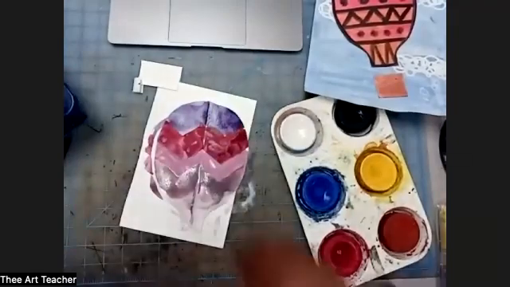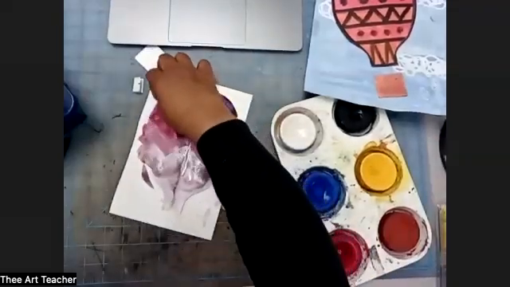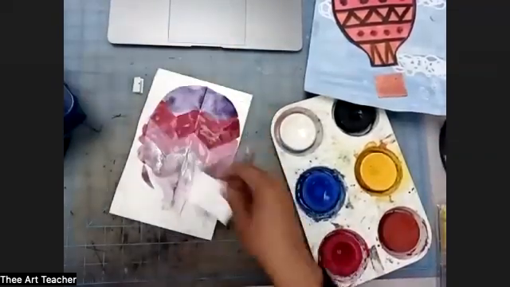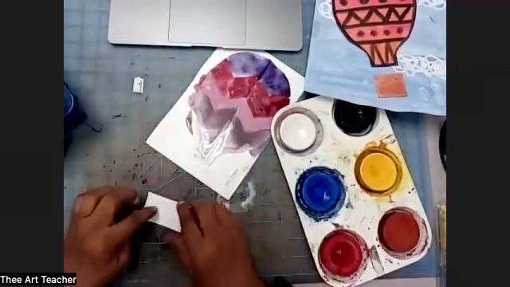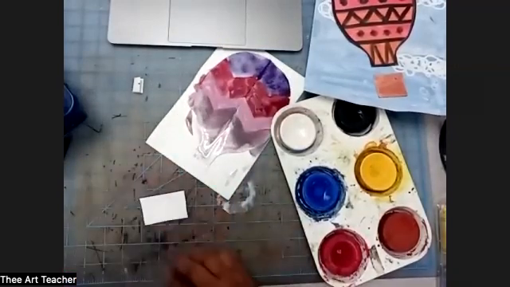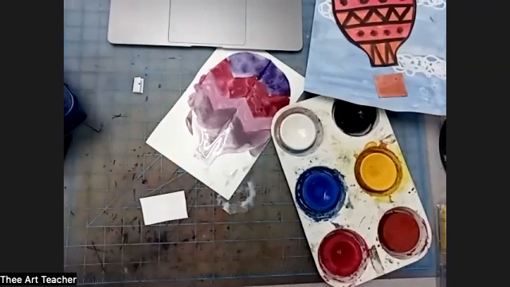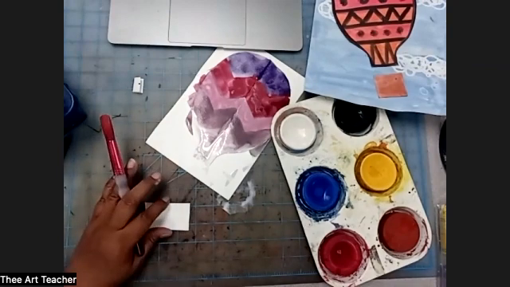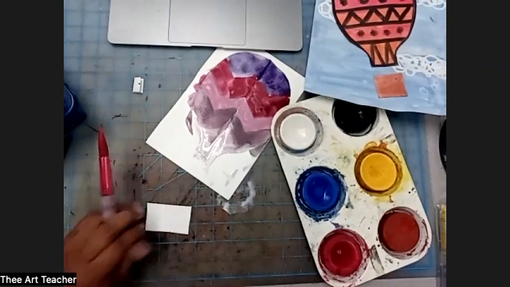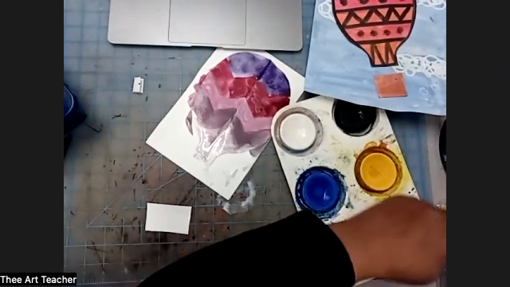Okay. And I'm going to let this dry just a little bit. Now, while this is drying a little bit, I'm going to go ahead and paint my basket. I'm going to paint my basket brown because baskets for hot air balloons are made out of wicker. And wicker is just lots of thin branches. It's a wood, but it's made out of very thin branches.